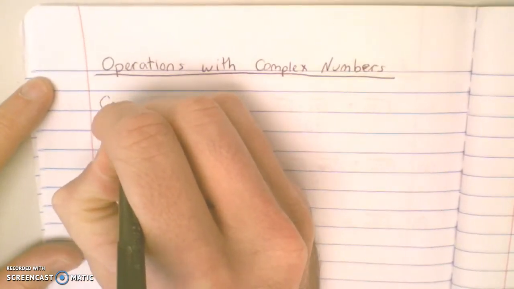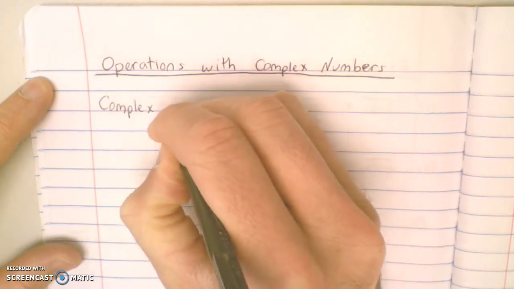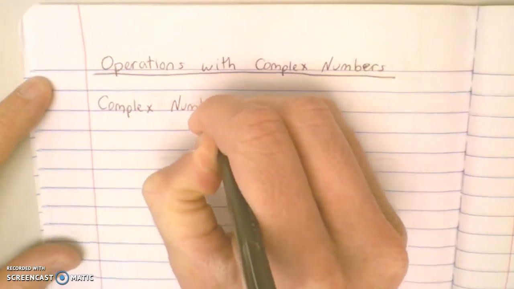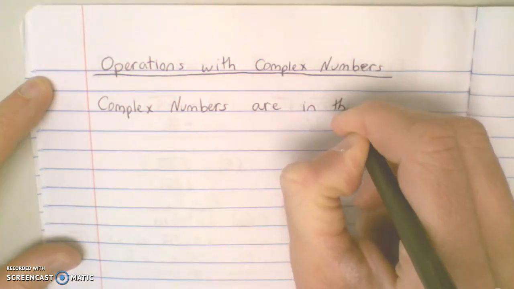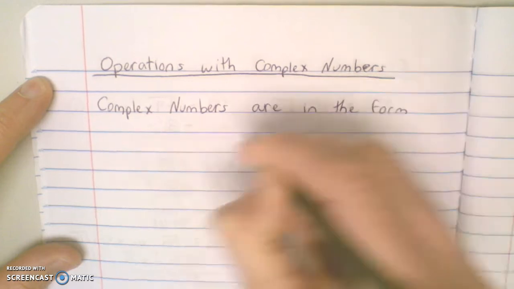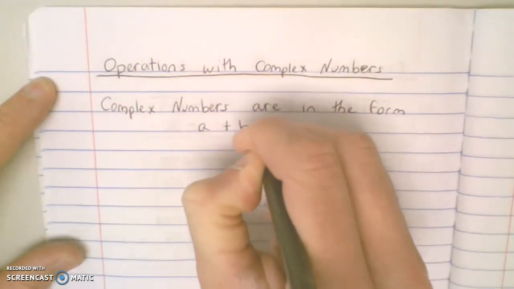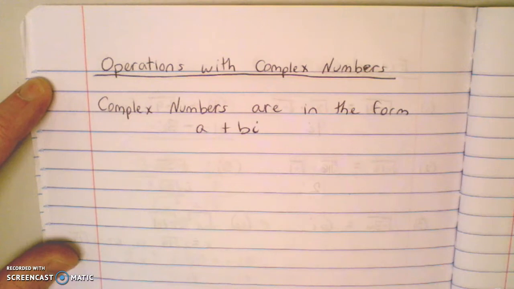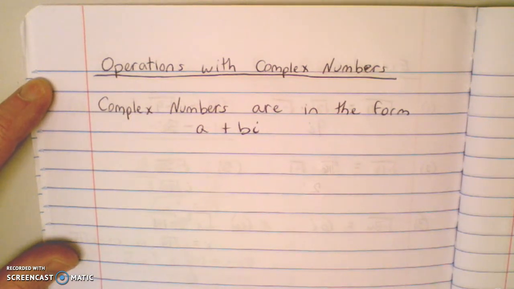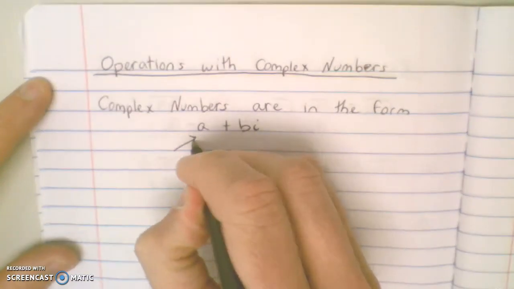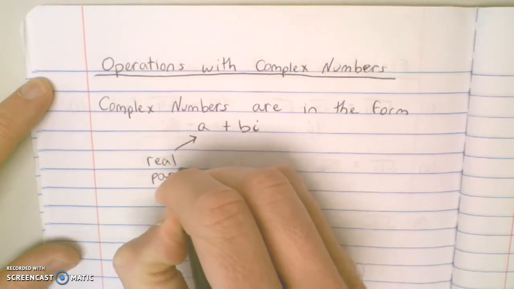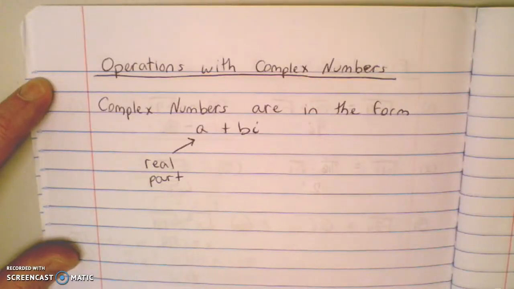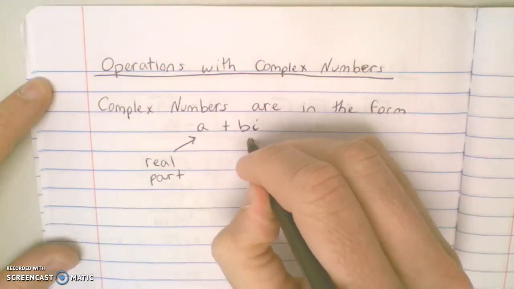Complex numbers are in the form a plus bi. A is the real part of the numbers you're used to seeing, and the bi is the imaginary part, which is the new numbers that we're seeing.